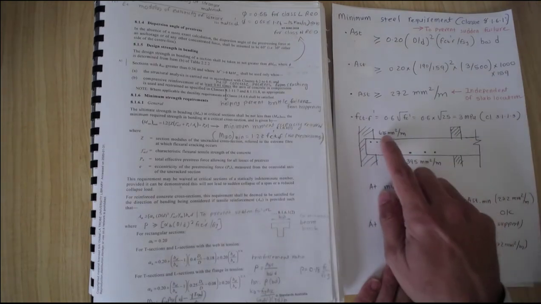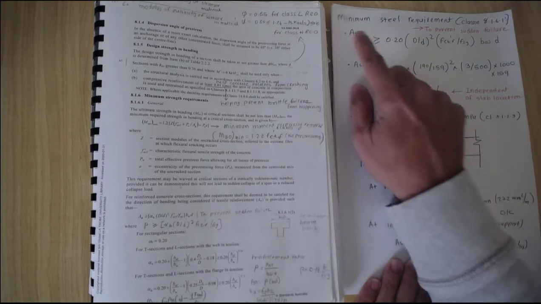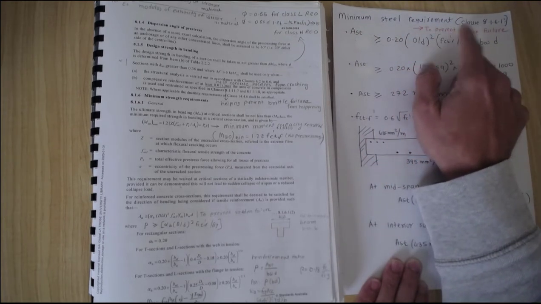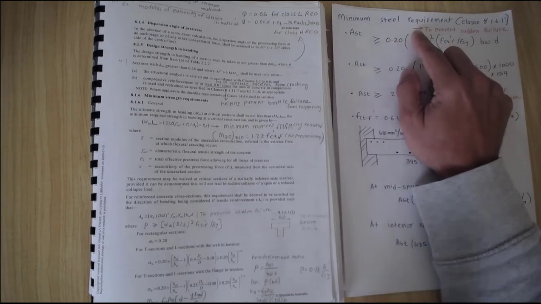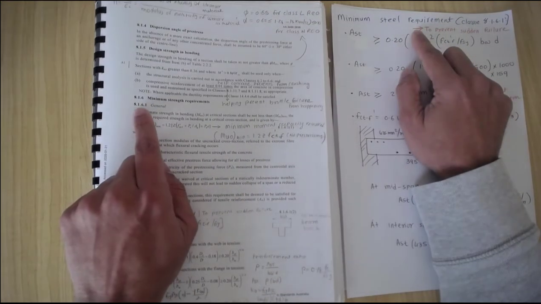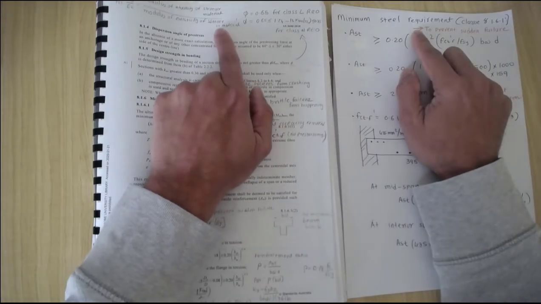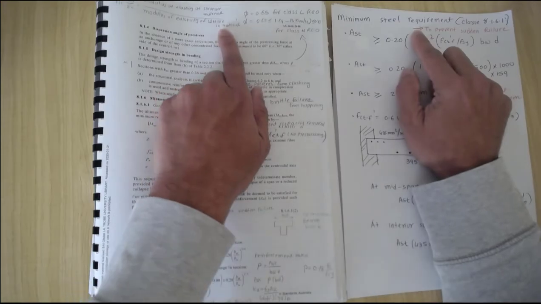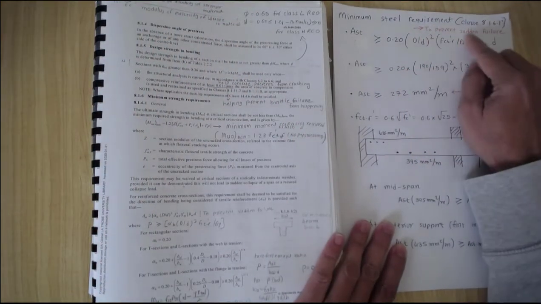Now we don't know whether this reinforcement provided will satisfy the minimum steel requirement for the AS3600. That minimum steel requirement is provided in clause 8.1.6.1 on page number 111. These minimum steel reinforcement requirements are provided to prevent the sudden failure.